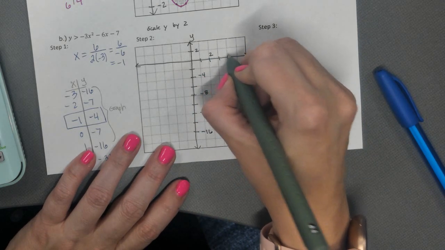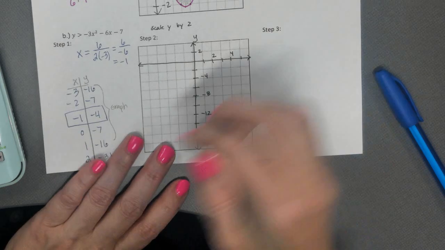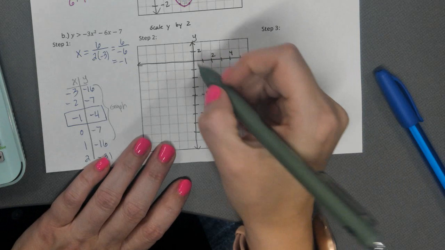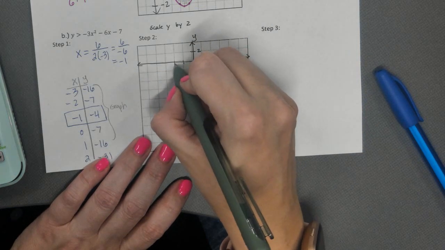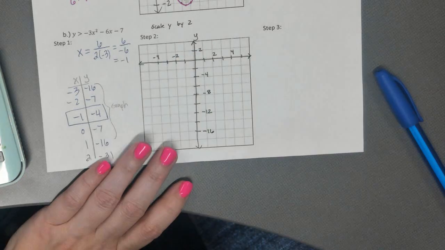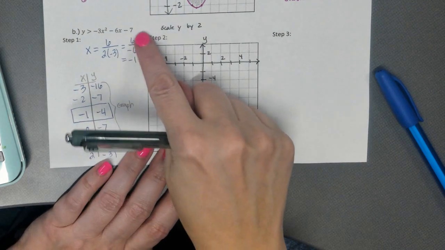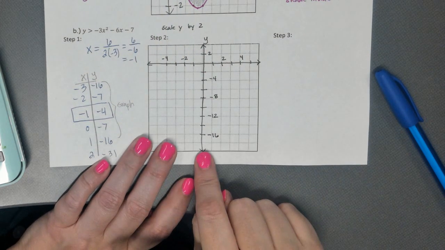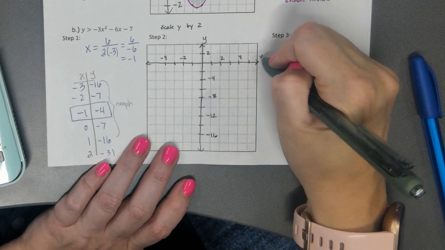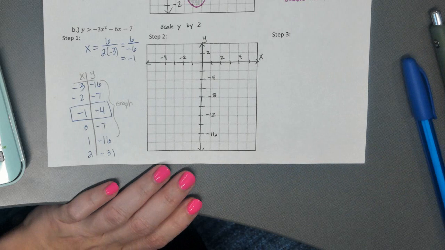And I recommend keeping the x's by 1s because that's what we did here. We went by 1s. Okay, so we're just going to scale the y's by 2s, and then I'm going to leave my x scale by 1. And then was there something else that you guys were going to ask me?